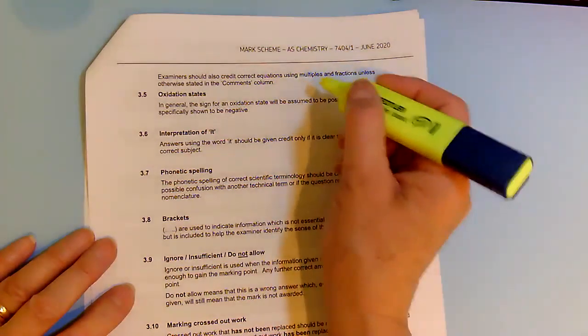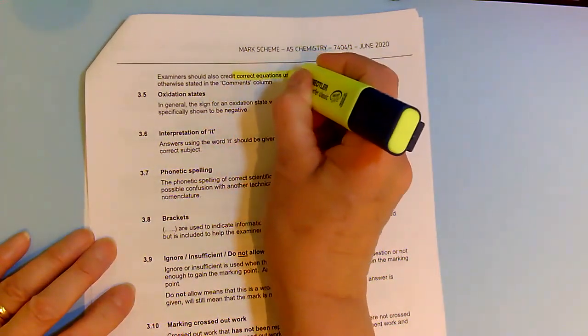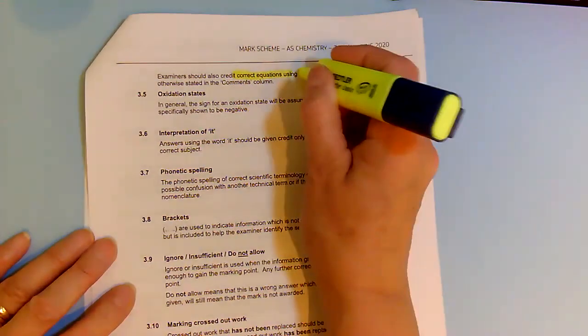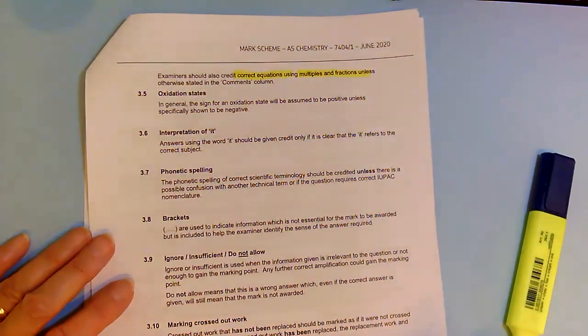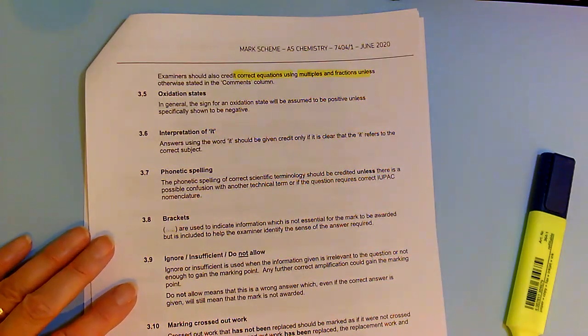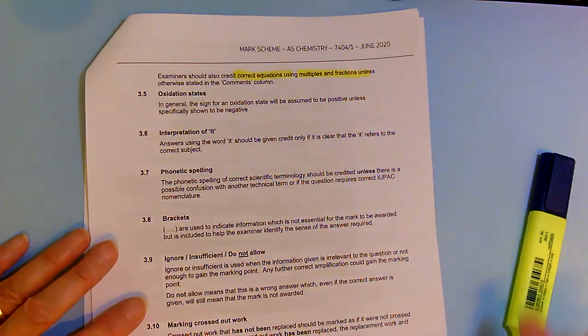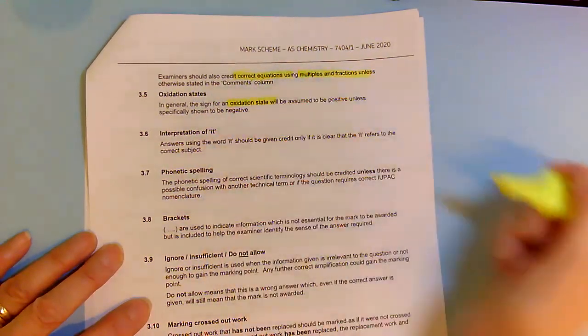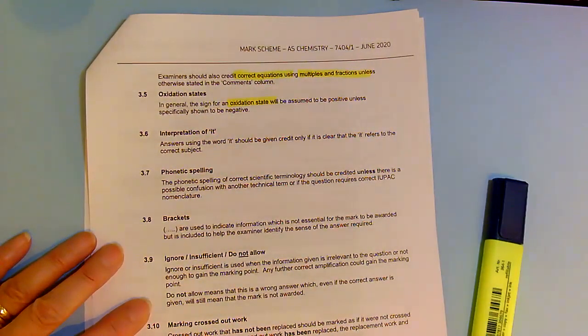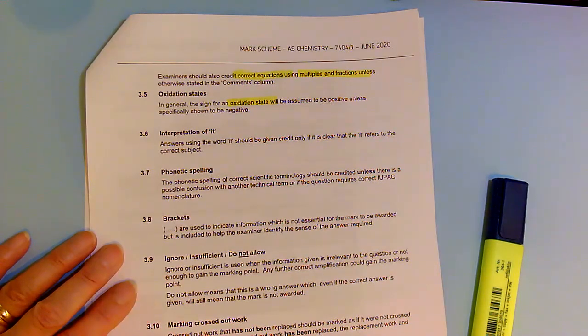And also, this is quite useful. When you're balancing equations, obviously you get credit for correct equations, but multiples and fractions are also acceptable. Oxidation states are always assumed to be positive, so I always encourage you to put a positive number in front of an oxidation number to show it's positive. Specifically, you have to show the negative oxidation state, so maybe -2 or -1, but it's always good practice to put positive and negative.